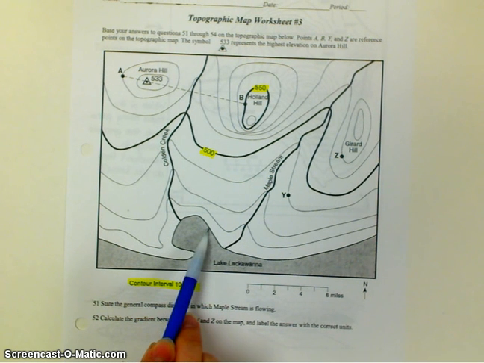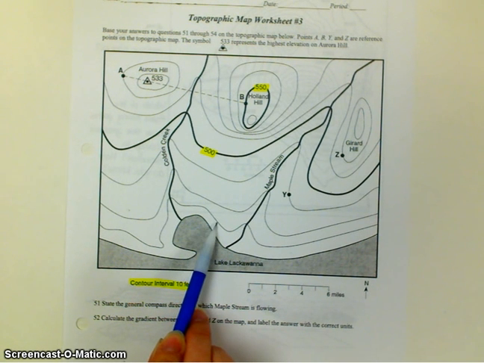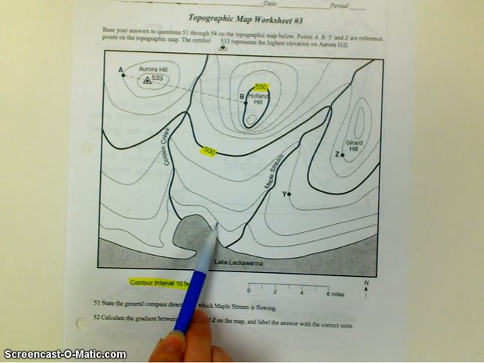And be careful here. This is not 460. This is just the shore of the lake. And I know that the shore of the lake is less than 470 because that's the last contour line I crossed. But it's more than 460 because I haven't crossed a 460 contour line. So I know the lake's elevation is somewhere between 460 and 470 feet.